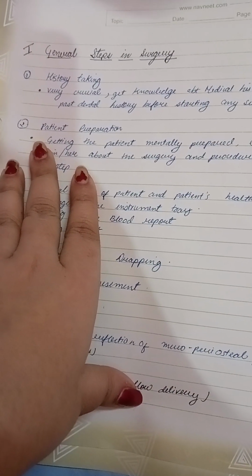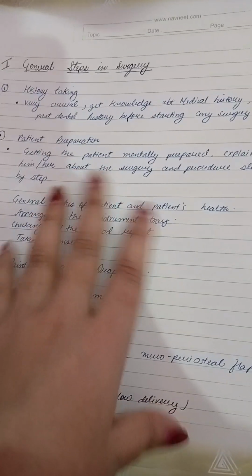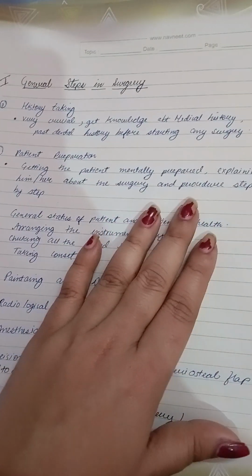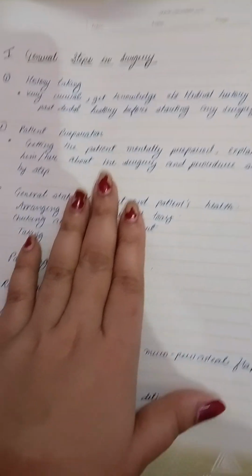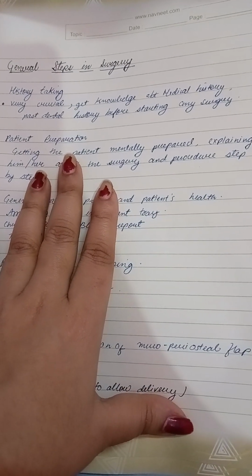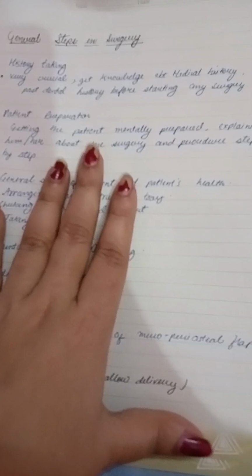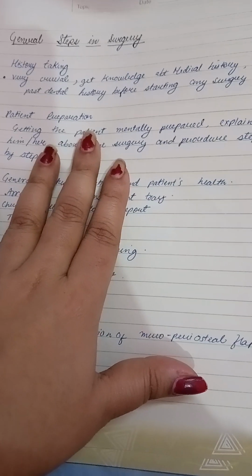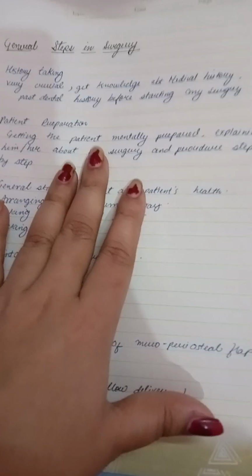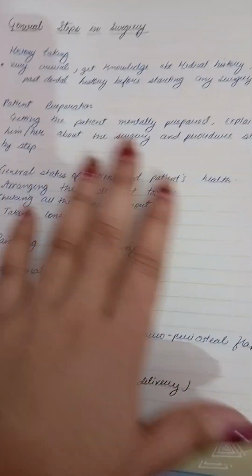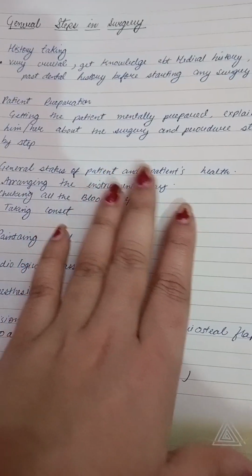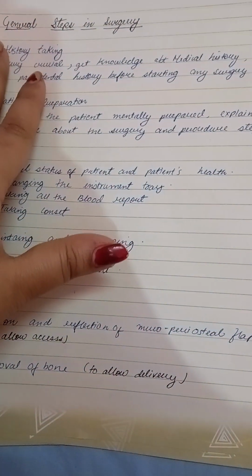Then second is patient preparation. Getting the patient mentally prepared, explaining to him or her the surgery and the procedure step by step. This is also very important. In a pediatric patient we call it conditioning; in an adult patient we call it patient preparation. The patient should know what you are going to do, how much time it will take, and what the steps are. General status and the patient's health we will get through history taking.